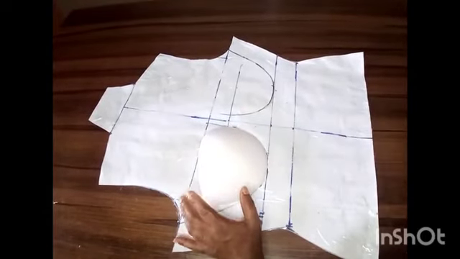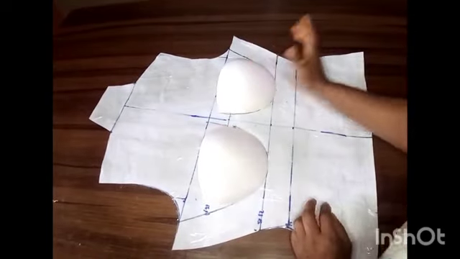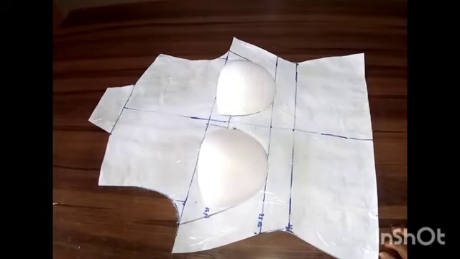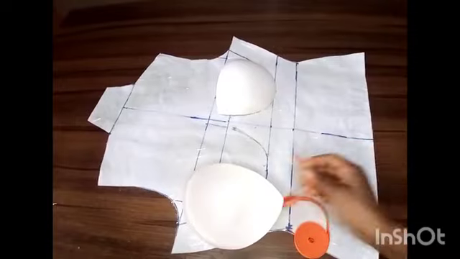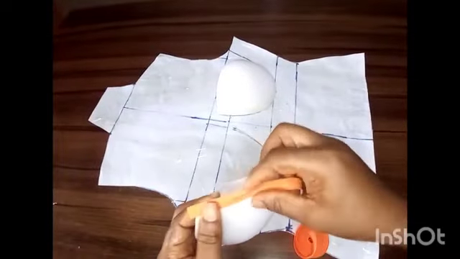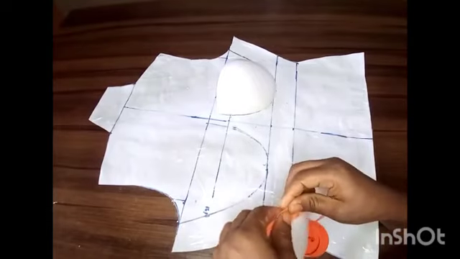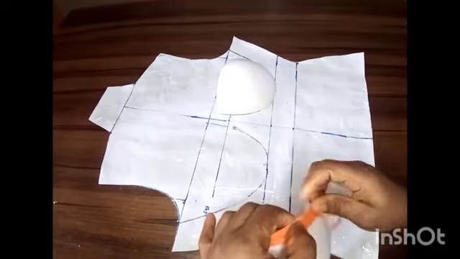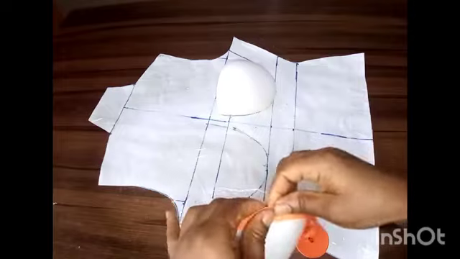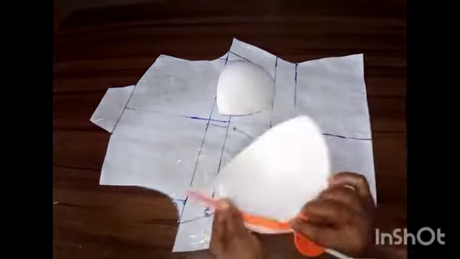So for the ready-made cups, we'll be using underwire. And before I use that, I'll use a bias. I'm using an orange bias here so you can see properly. So I'll use a white bias and then sew it all round. Turn it inside out like a casing. And that's where I'll pass the underwire through.